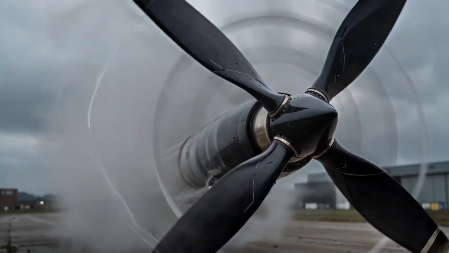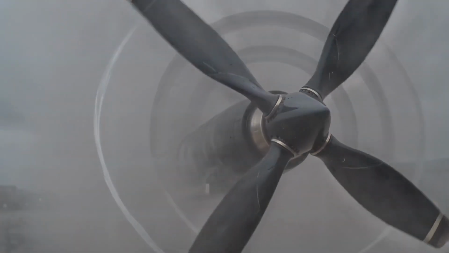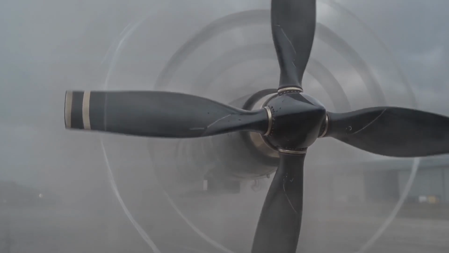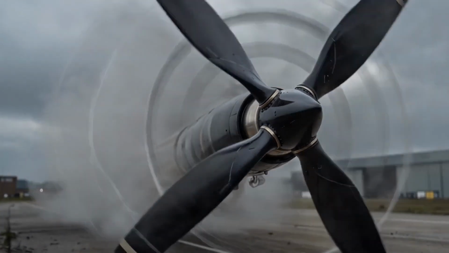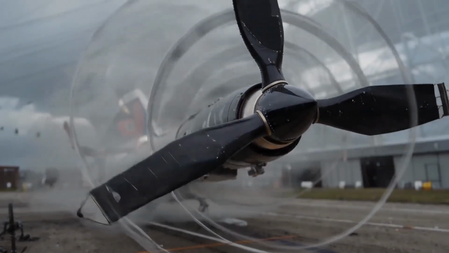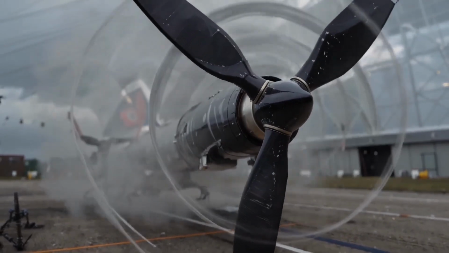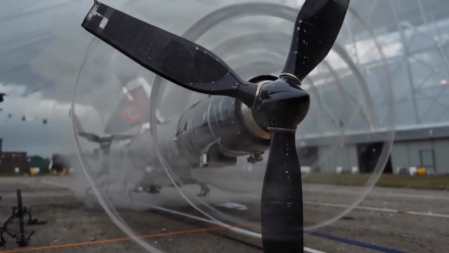5. Advanced materials and aerodynamics. The use of advanced composites and optimized, often 3D designed, propeller blades reduces noise up to 10 decibels lower and enhances efficiency, allowing modern turboprops to compete with small jets in terms of cruise speed.